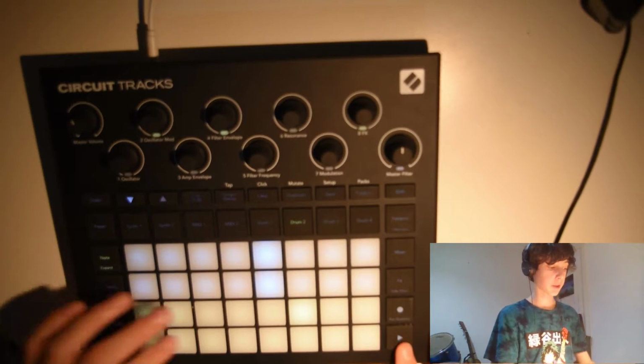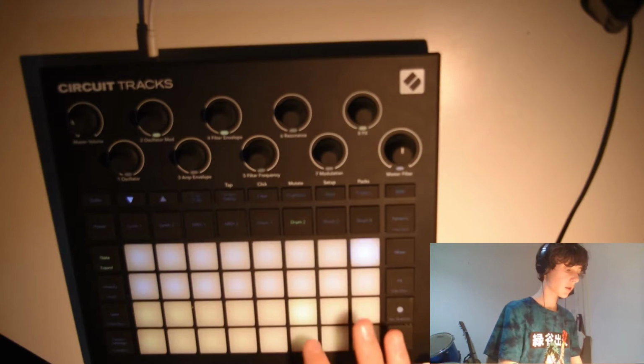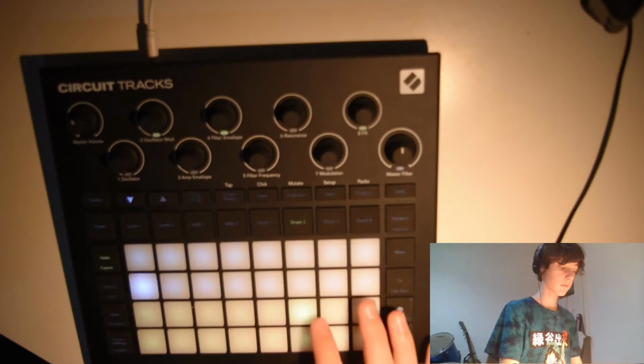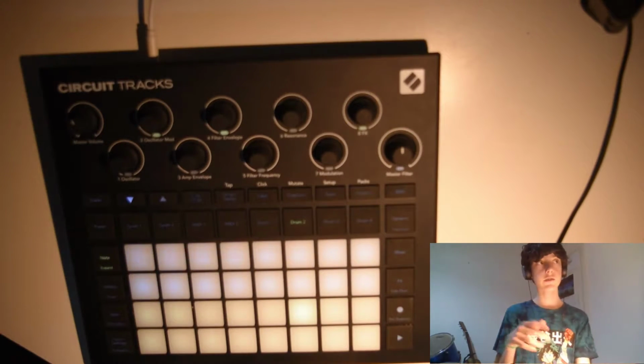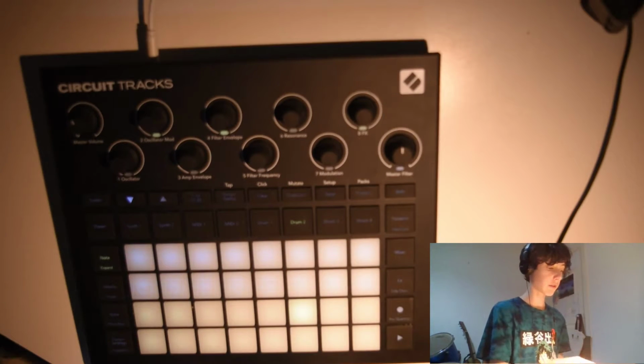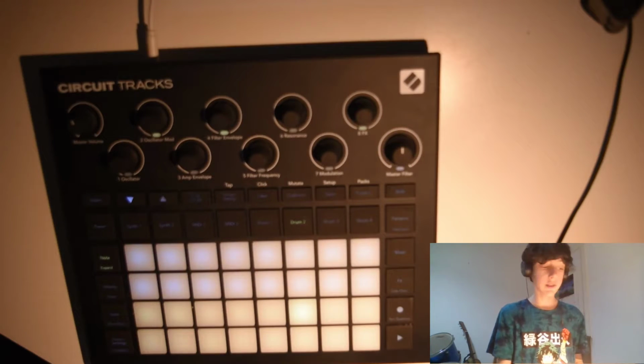I won't record it, I'll just play what I want it to be, like this. So see how every second time the second beat has a triplet, like 3 triplets after it. So let's try just recording that in live and see what happens.